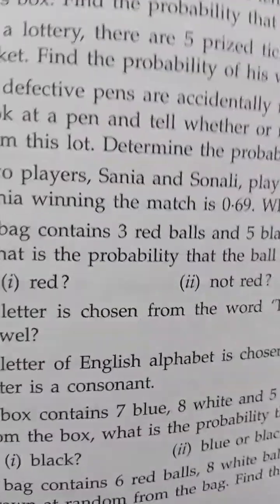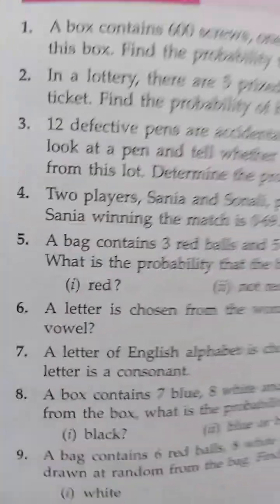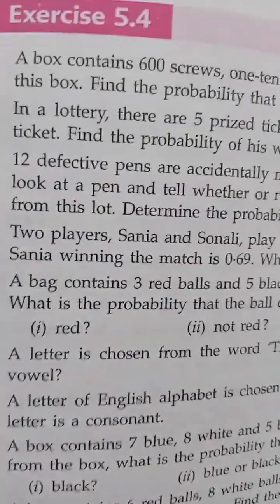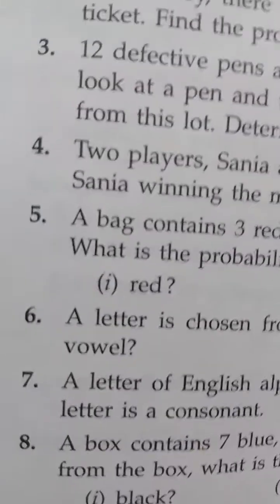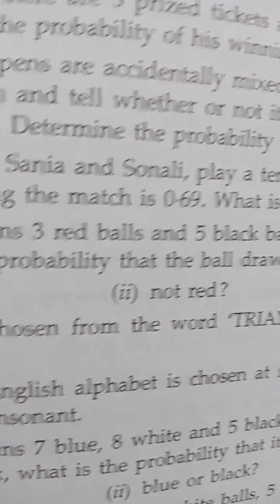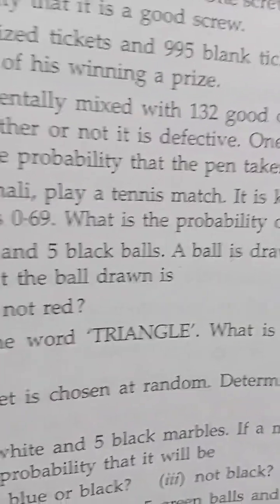Okay, so let's start. This is chapter number 22, probability, and we will start with question number 5. Here it is: a bag contains 3 red balls and 5 black balls.